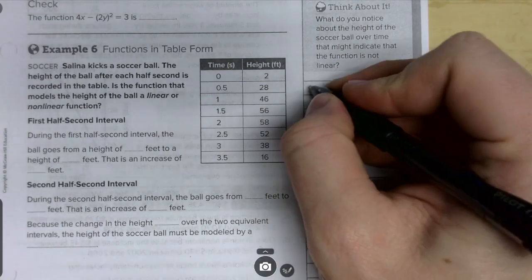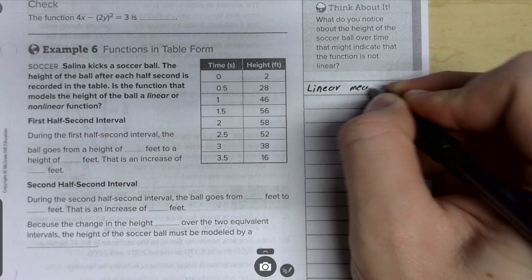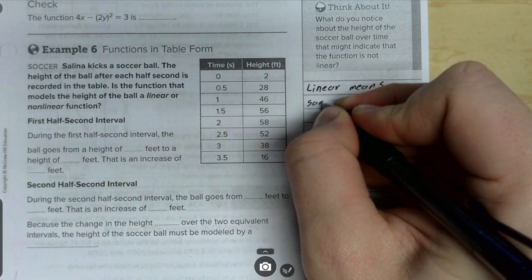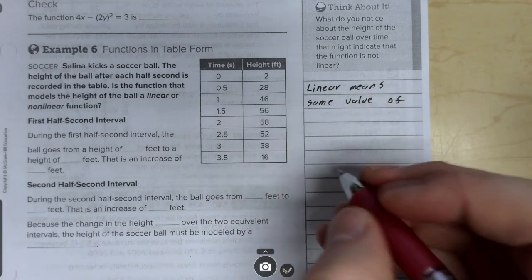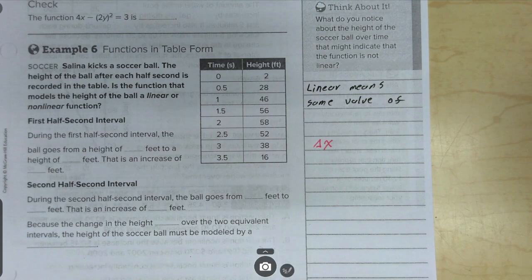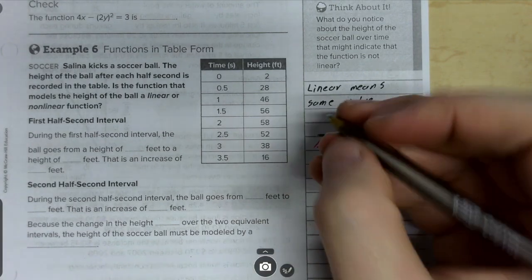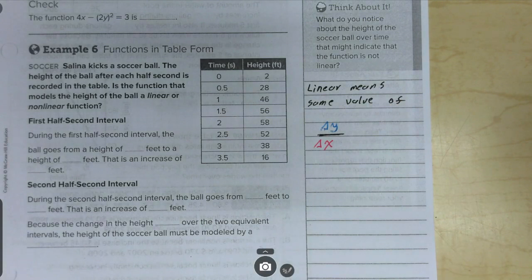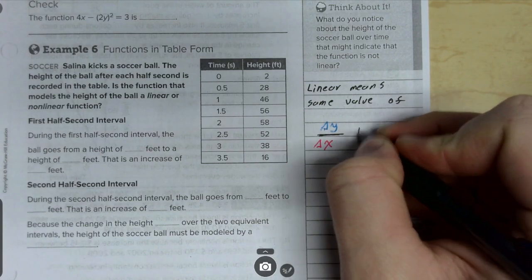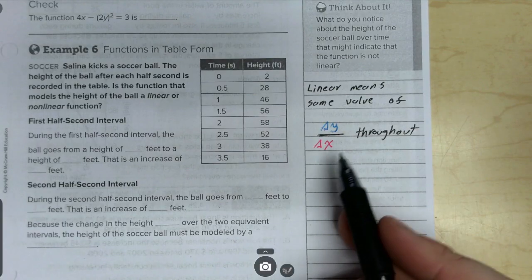So, linear means the same value of change in y over change in x throughout the whole table. Honestly, it's throughout the whole function.